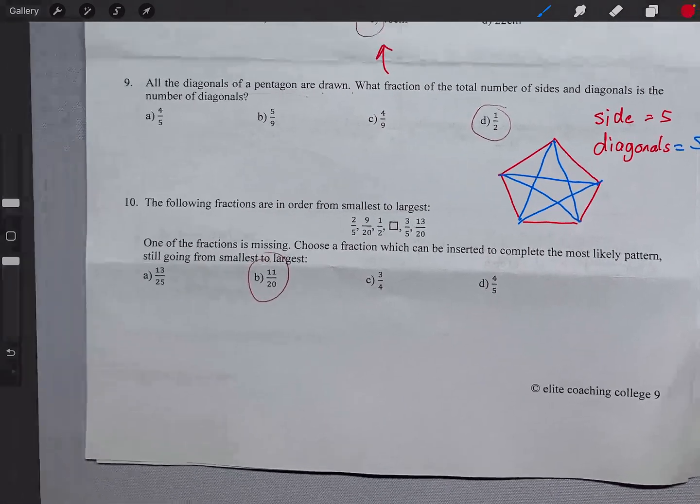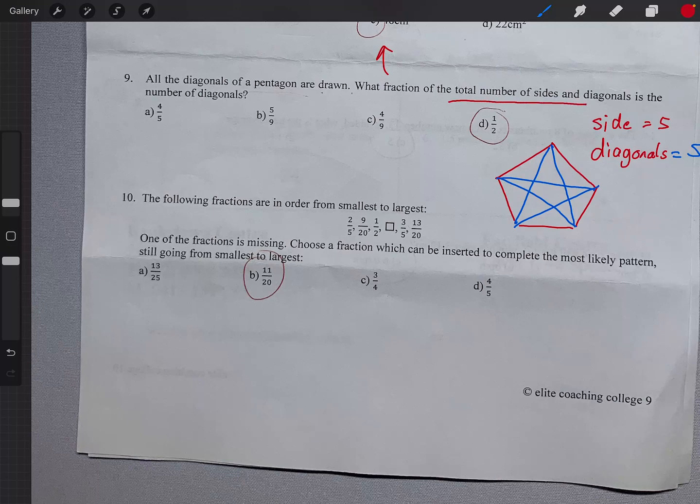So it says, what is the fraction of the total number of sides and diagonals? So sides plus diagonals, that's 5 plus 5. That makes 10. So what fraction of 10 is the number of diagonals? The number of diagonals here is 5. So we're comparing 5 and 10.